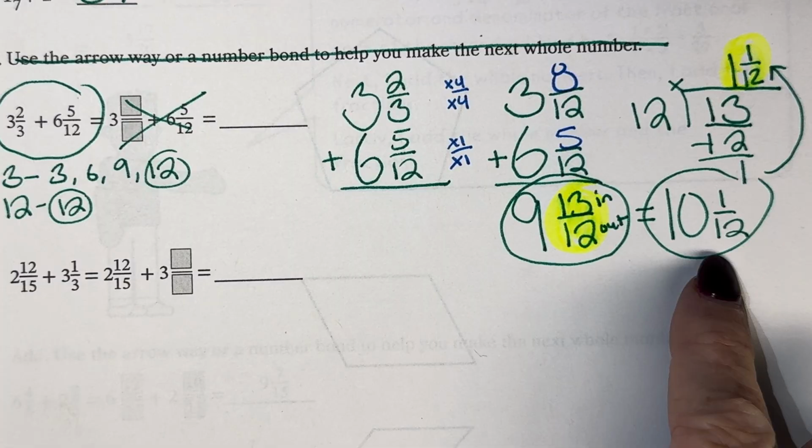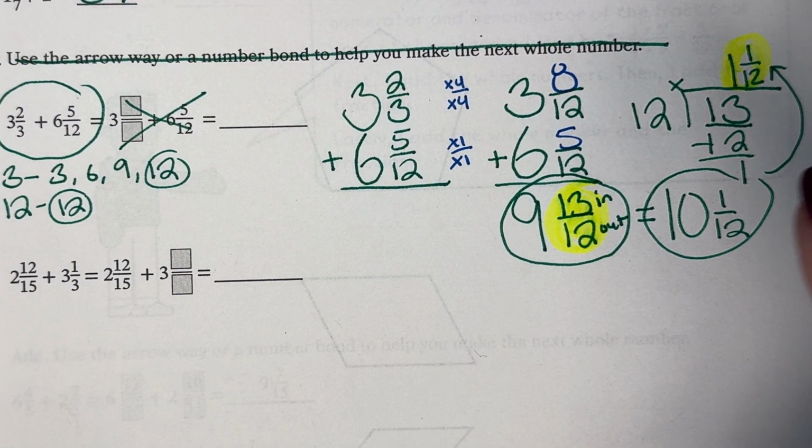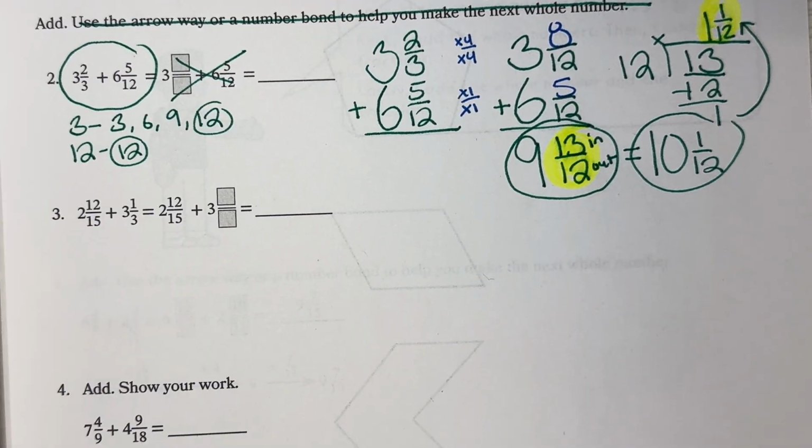My final step says to simplify. I can't simplify if there's a 1 there. There's no way that's going to get more simple or smaller. So I'm going to leave it as that. Okay, let's do our next one. I'm going to zoom out a little.